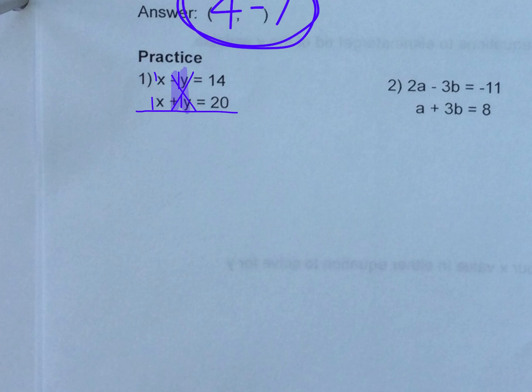So now I have 1x plus 1x is 2x. The y's have gone away. 14 plus 20. Unless you see a negative or subtraction sign, assume you have to add. 14 plus 20 is 34. I'm going to divide both sides by 2 and get x equals 17.